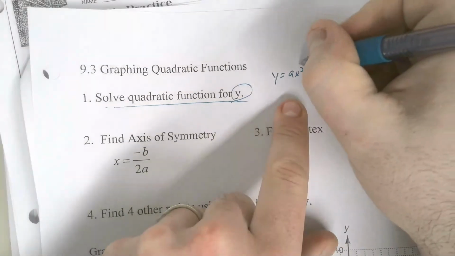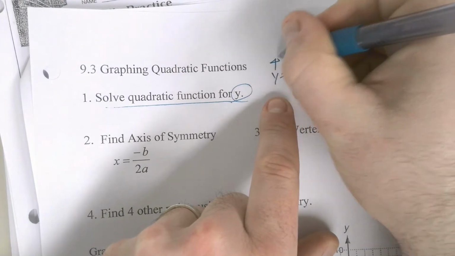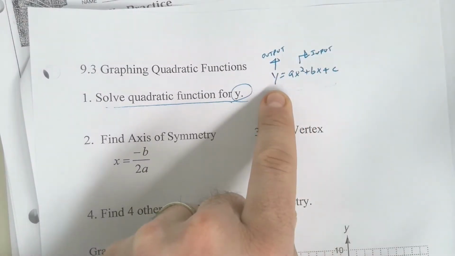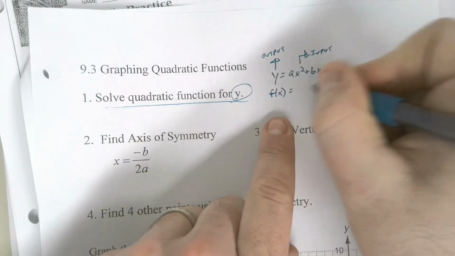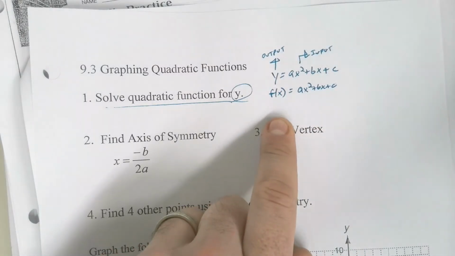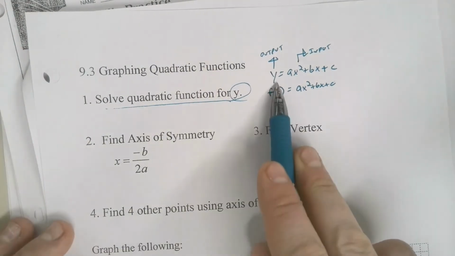So remember, x is your input, right? And what's y? If it's a function, y would be your output. So you could write that as f of x equals ax squared plus bx plus c in that form. Okay? And so when we graph these, you always want to produce that y equals form.